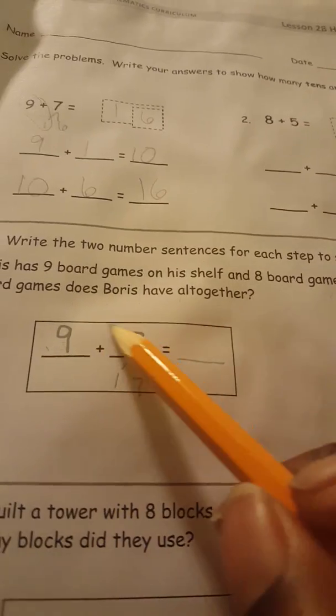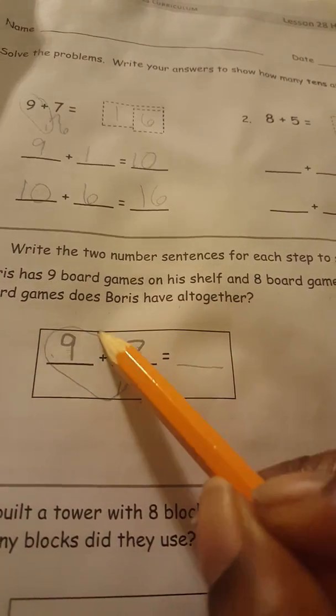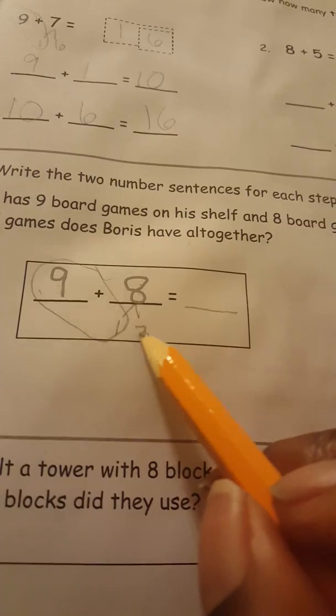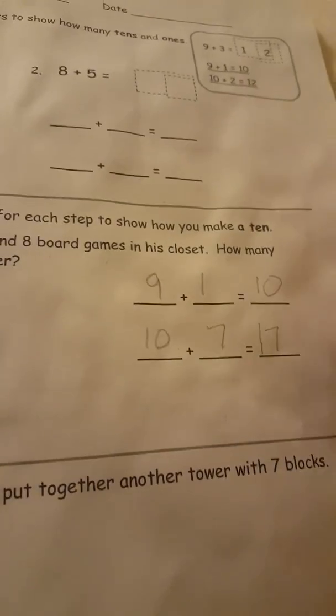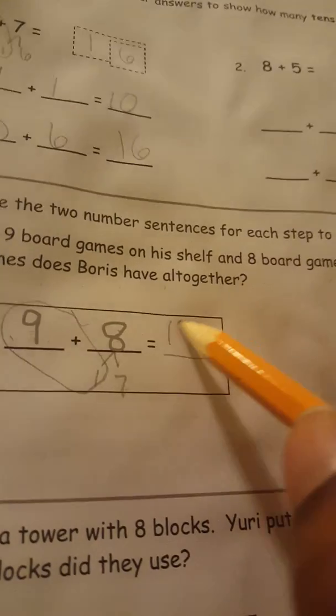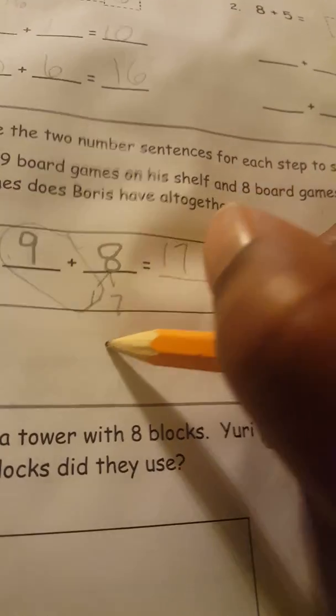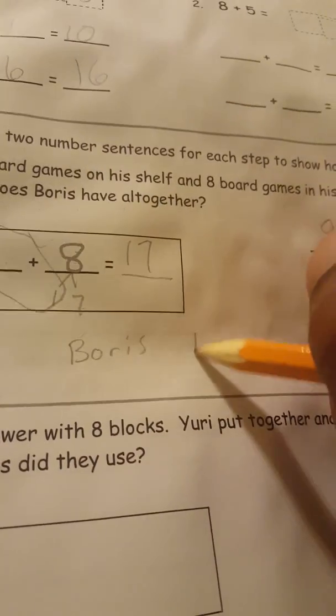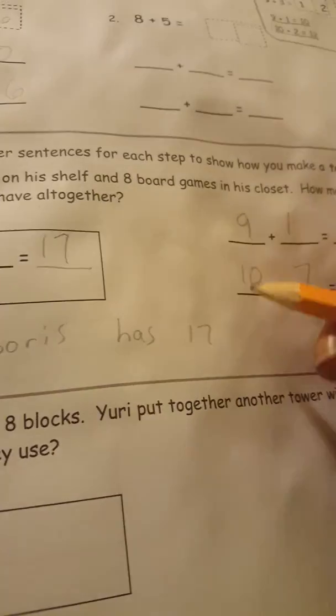Now, I have 9 plus 1 equals 10, and then my number that's outside of that circle is 7. So 10 plus 7 equals 17. And remember, I got the 7 from my number outside of there. So now I know that 9 plus 8 equals 17. So the question was, how many board games does Boris have all together? Boris has 17 altogether. Well, 17 board games. I'll write board games altogether.